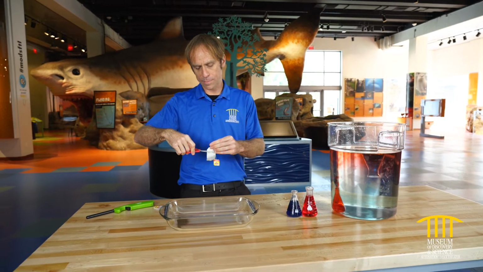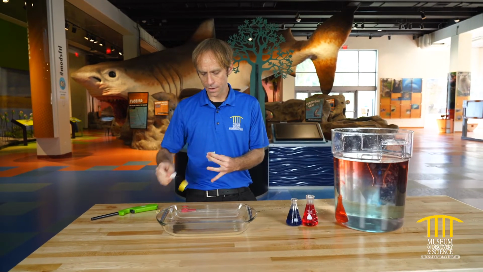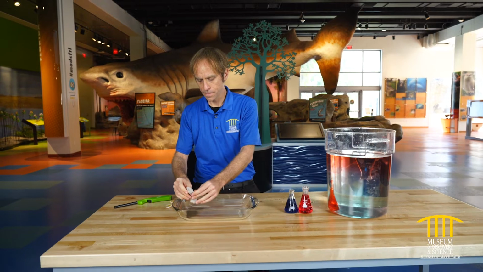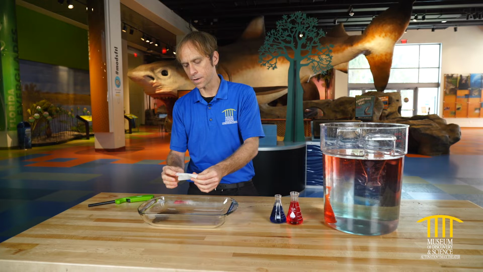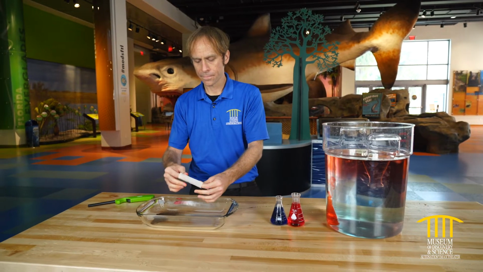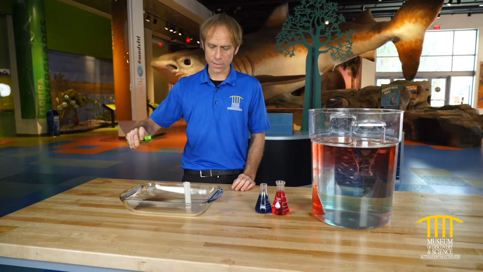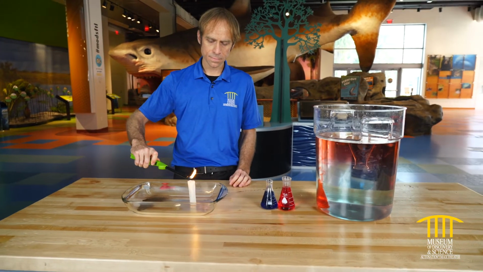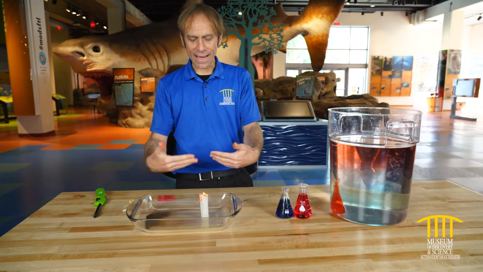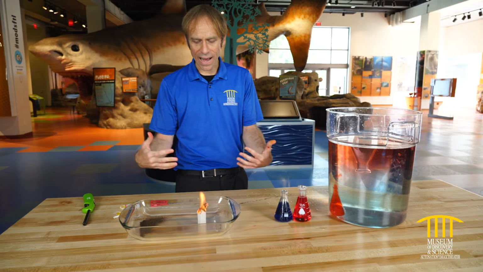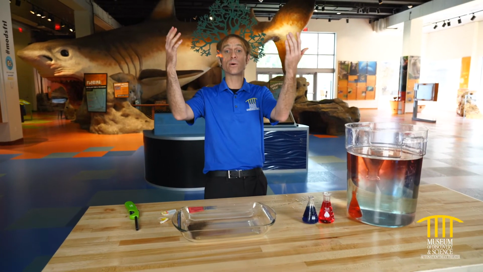So to do this experiment, I'm just going to cut the top off of my tea bag here, dump out the tea, and open up a little cylinder here. So now I have that cylinder, and I'm just going to light the top. And as this burns, I'm making the air inside this cylinder hotter, so it's going to be less dense, and when it gets light enough, it's going to float up.